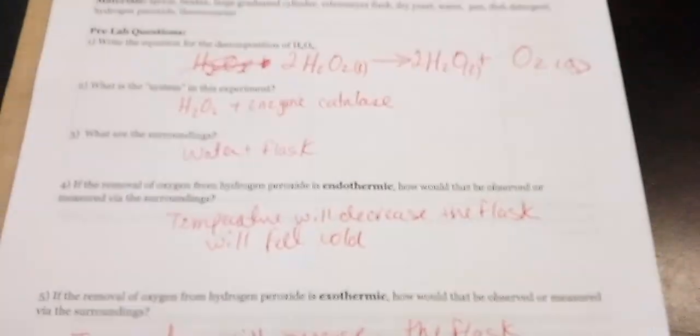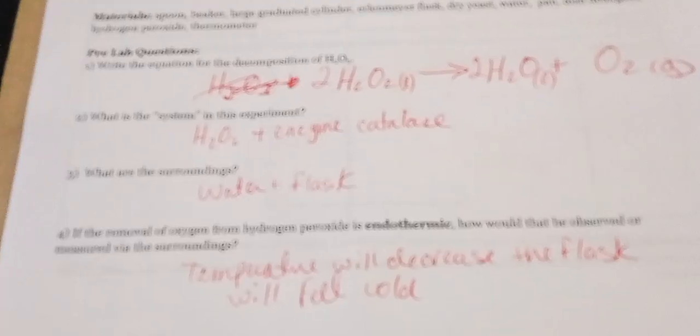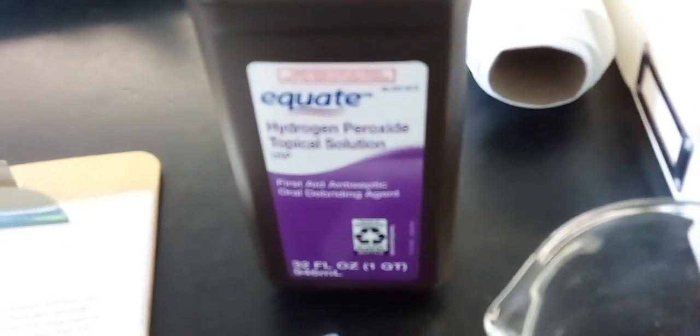I don't know why my camera just pretty much... I'm trying to refocus my camera.